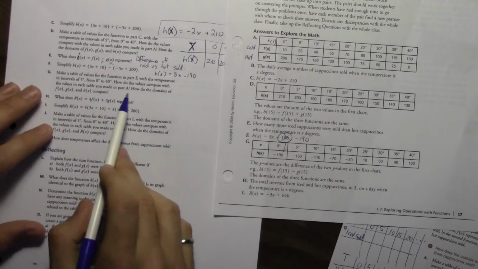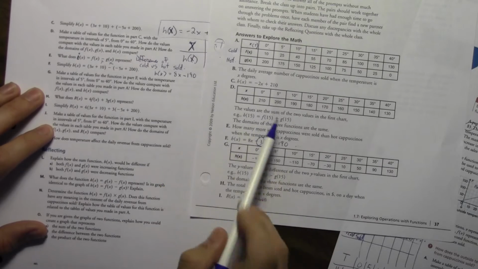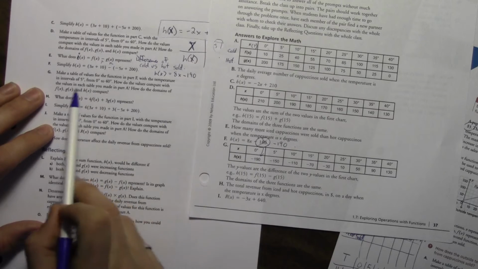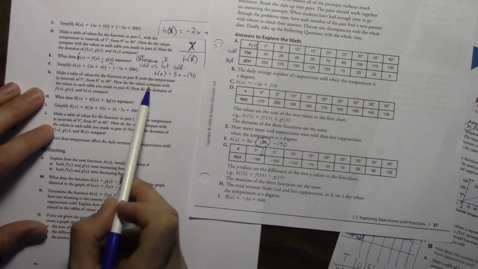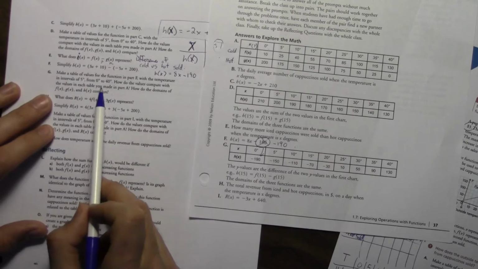Okay, so we made a table of values. Any questions on how that was made? We're just subbing in values again for x and then solving for h at x. How do the values compare with the values of each table you made in part A? All right, so we looked at this.